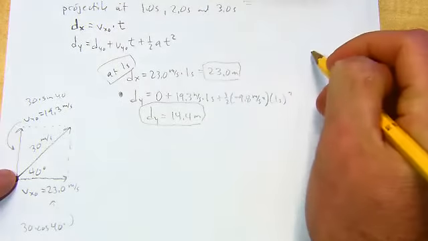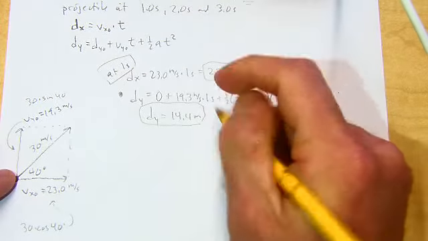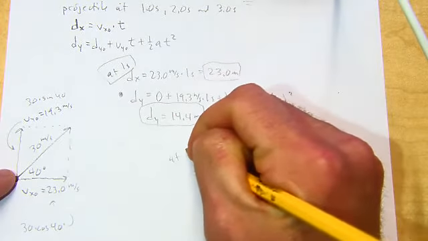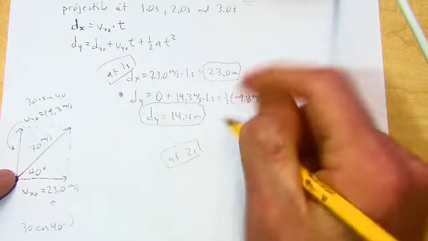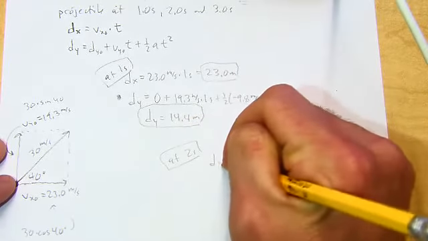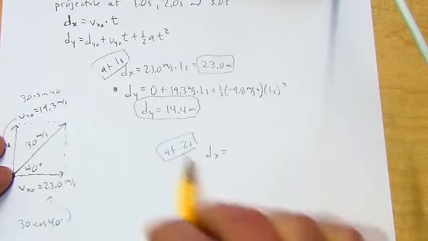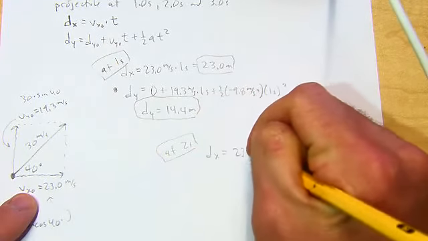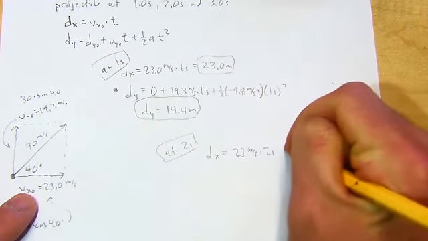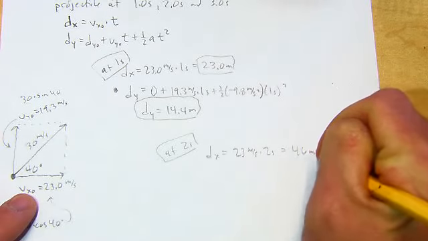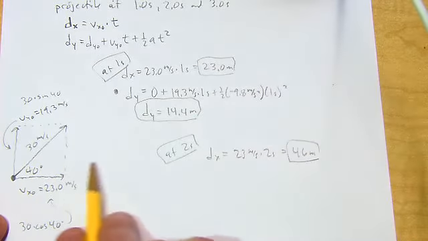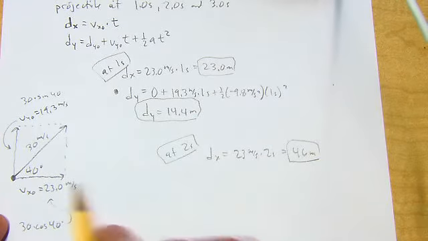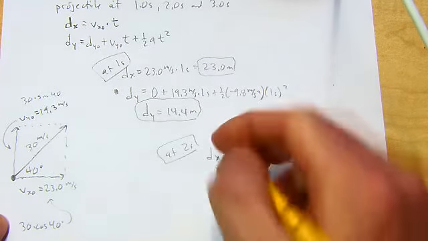Okay, 2 seconds. It'd be nice to draw it over here, but I'm just going to do it down here because it takes a lot of room on these problems. So at 2 seconds, your dx, again, just go back to your equation. It's just your VXO times your t. So it's just 23 meters per second times 2 seconds. You're talking 46 meters. Okay, that's how far it'll be horizontally, if you were running directly underneath it, you could say.